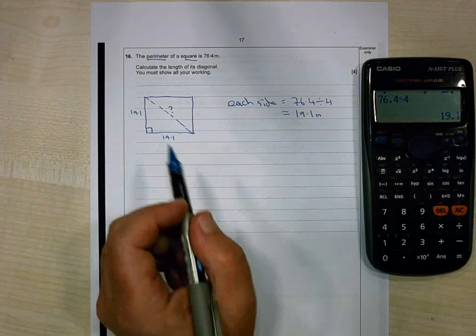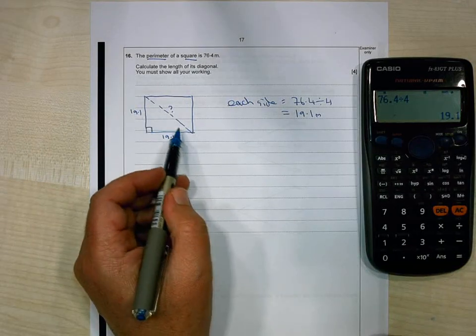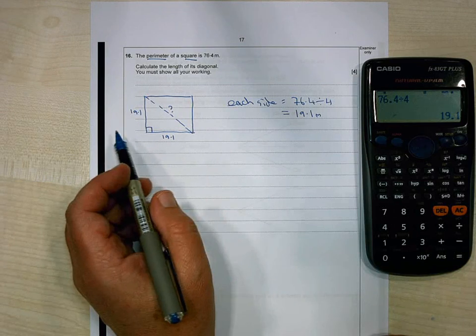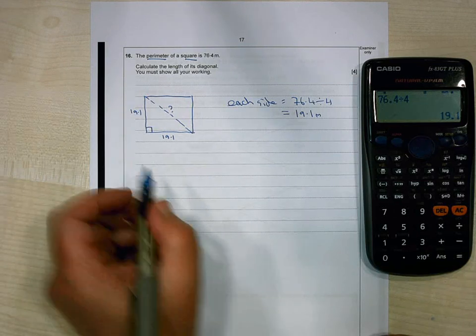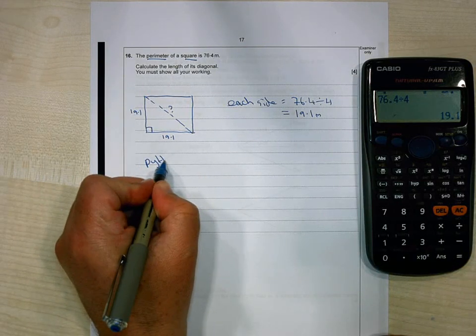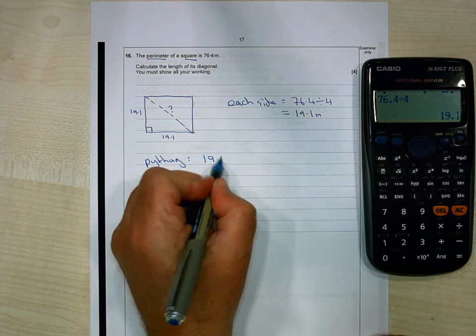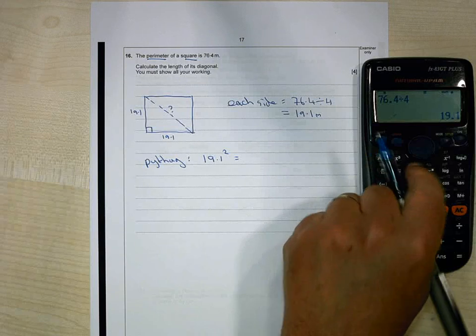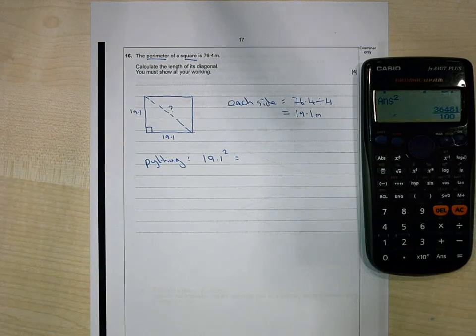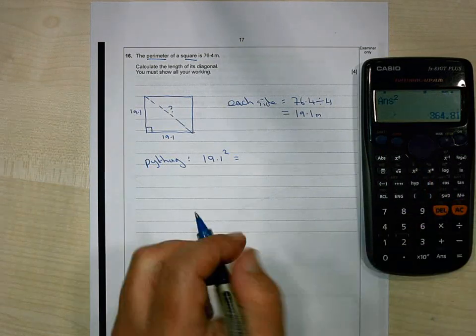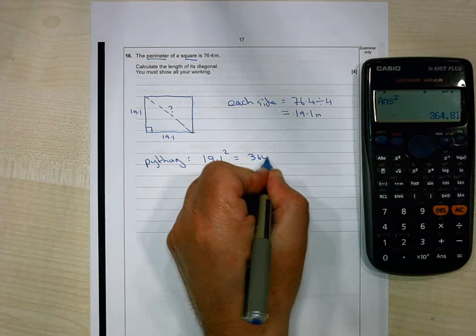But it's more likely to be that, and it's not asking me to find any angles, and I don't know any angles, so it's not trig, so it's Pythag. For Pythag, I know I've got to square my sides. So when I square 19.1, I get 364.81.